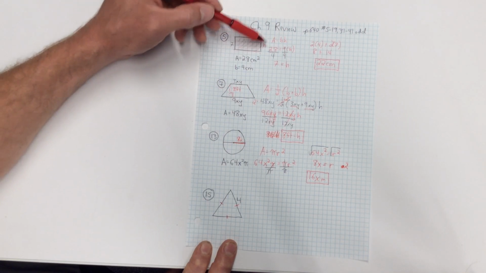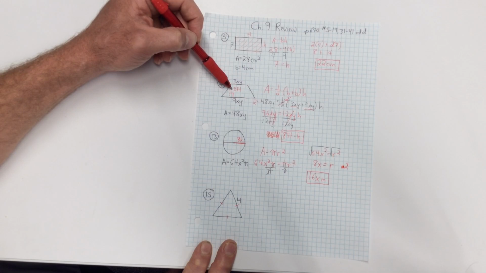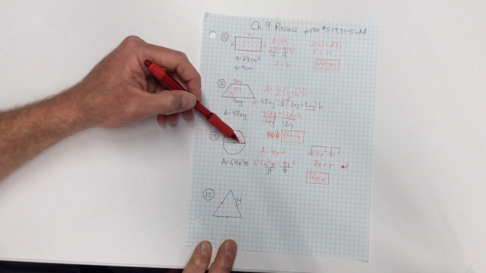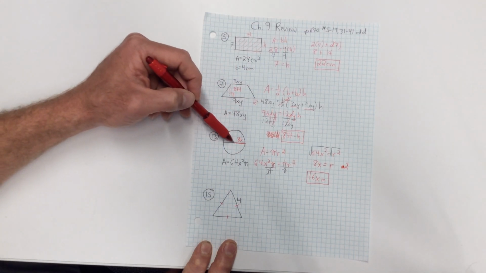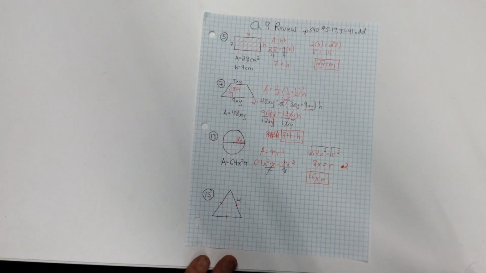Here I found the height, but I needed to find the full perimeter. Here I found the height, and that's what they wanted, so I was done with 8. Here I found the radius, but they wanted the diameter, so I had to keep going to find the diameter. But all 3 of these problems are very similar.